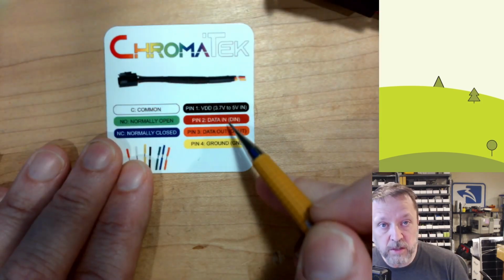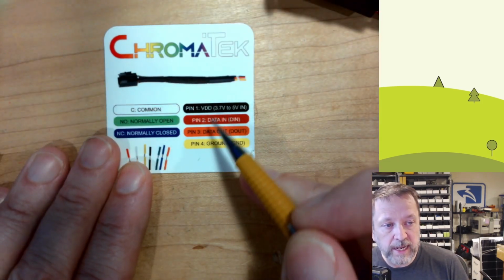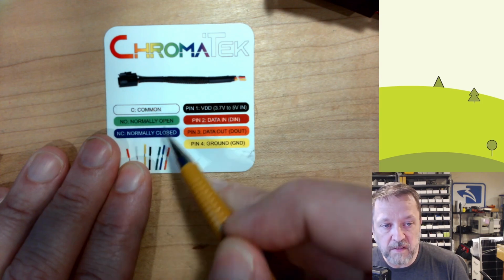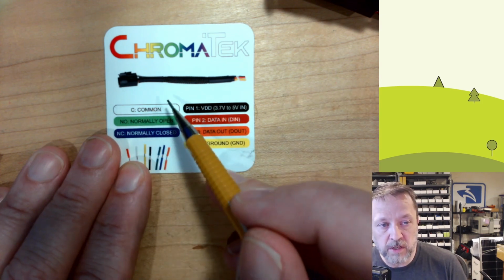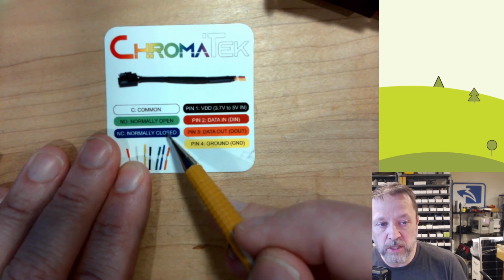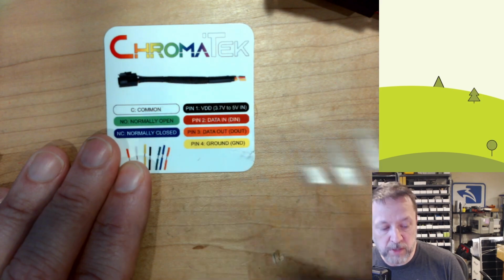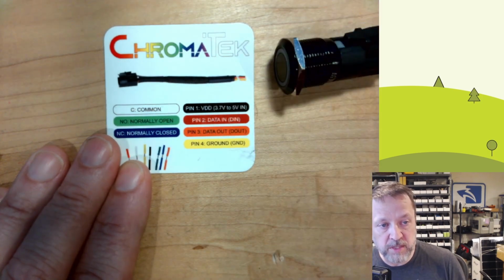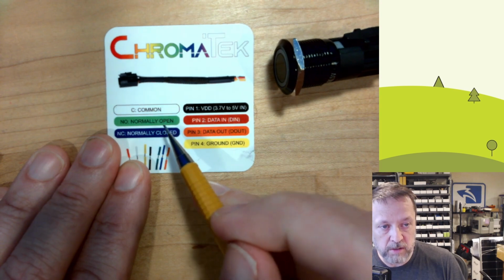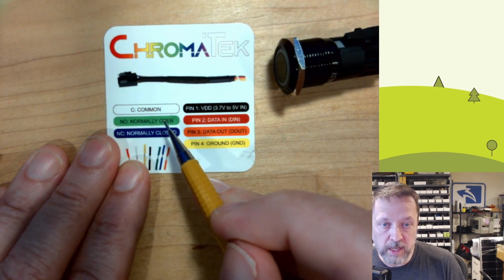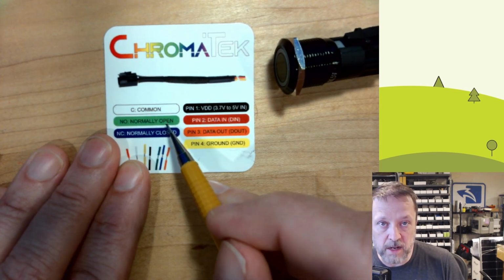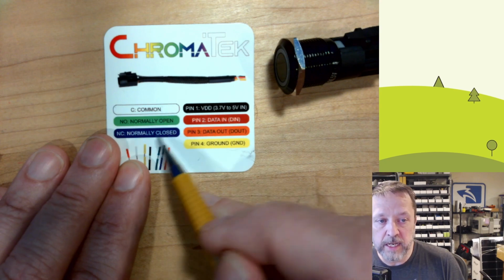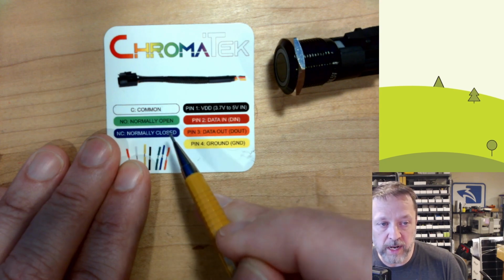You can basically look at the right side of this here as the data side, and then this is the switch side. So common, and then normally open, normally closed. This is for the switch. This is a momentary. They also make them in latching, but this momentary one, the green here, it's on the normally open side of the switch. So right now it is not connected to common, and normally closed, the blue wire is connected.